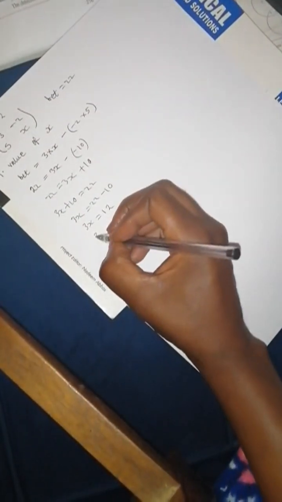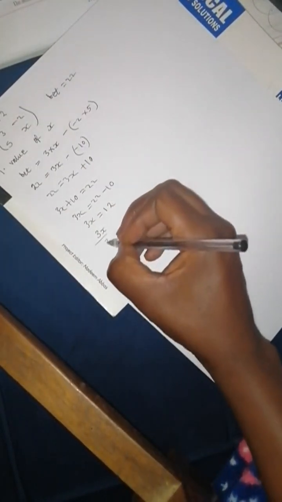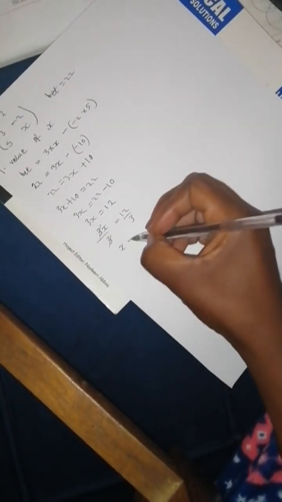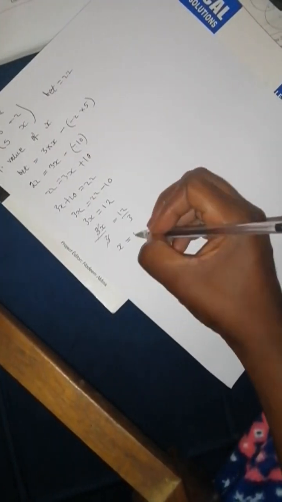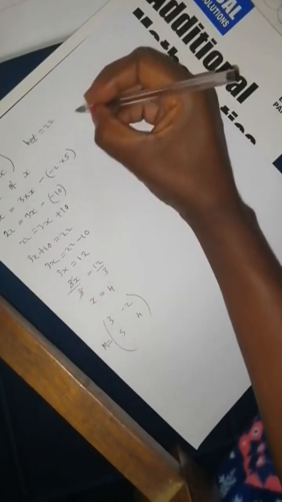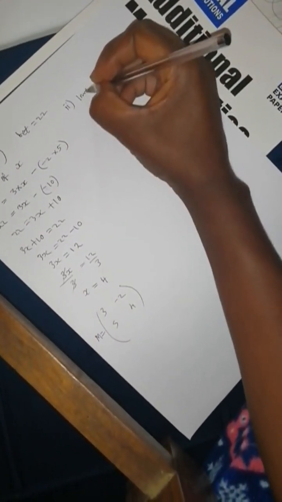Okay, so the coefficient of x should be 1, and for us to have that, we need to divide both sides by 3. So 3x divided by 3, then 12 divided by 3. 3 into 3 is 1. 1 times x is x equals 3 into 12 is 4. So the value of x in this matrix is 4. So the matrix is supposed to be 3, -2, 5, and positive 4, like that. Then moving on to question 2, where we need to find the inverse of M.